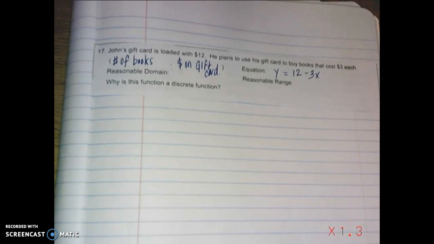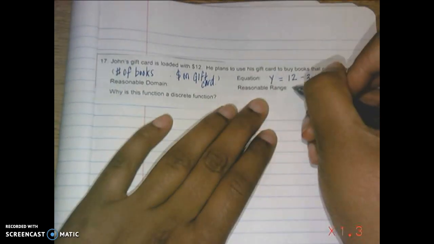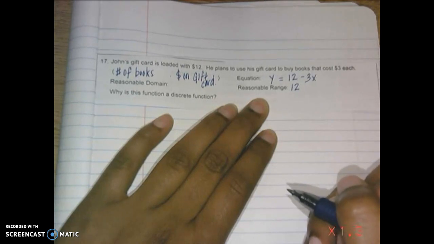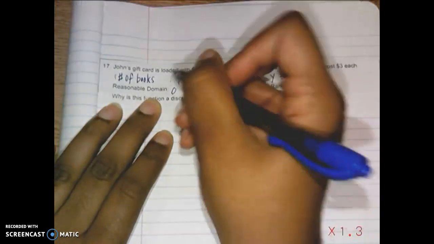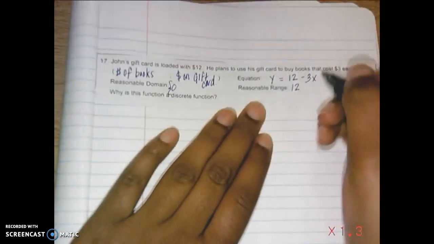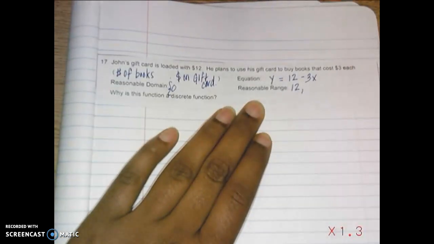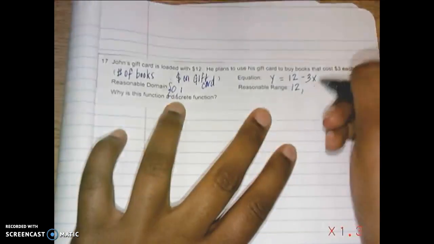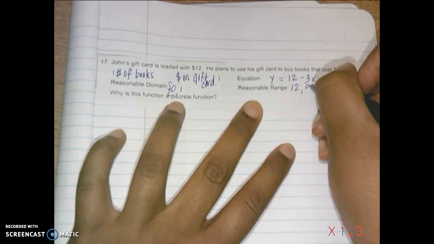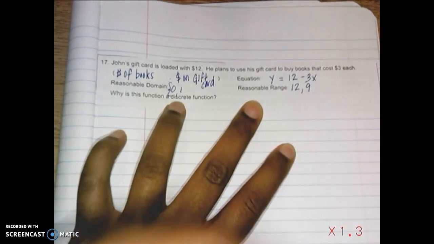So a reasonable domain and a reasonable range then would have to be, he's starting out with $12. So before he buys any books, he has $12. Now, when he buys one book, he has already lost $3. So he's got $9 left. Okay.